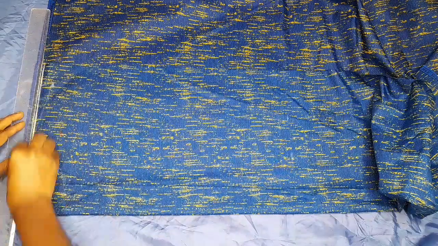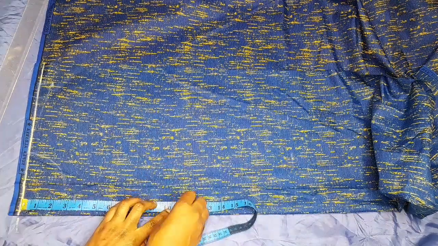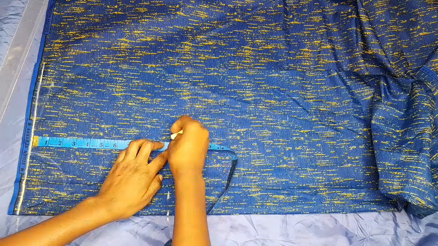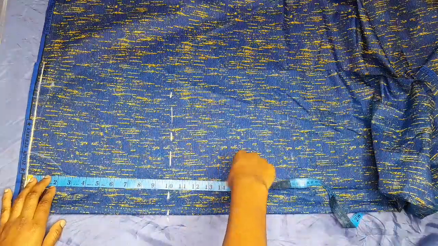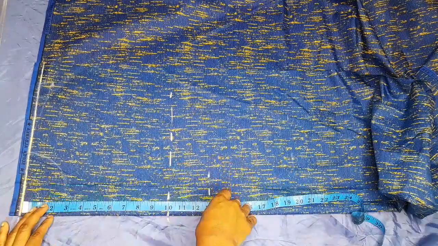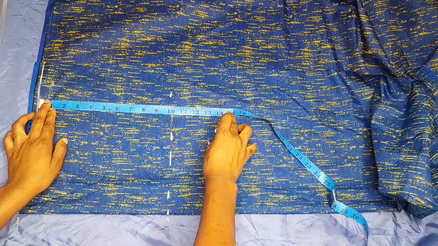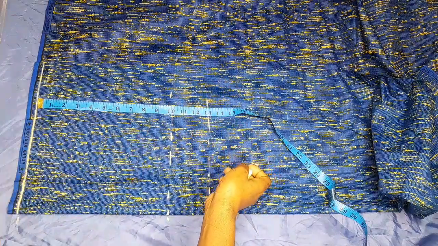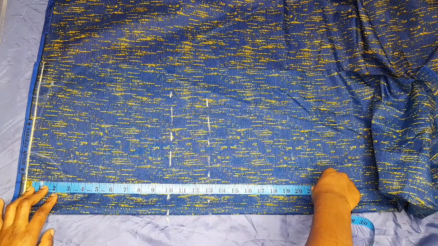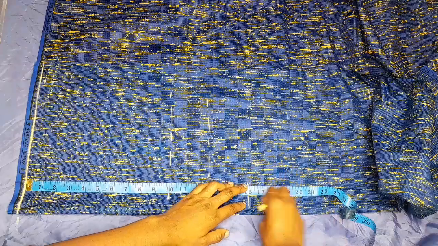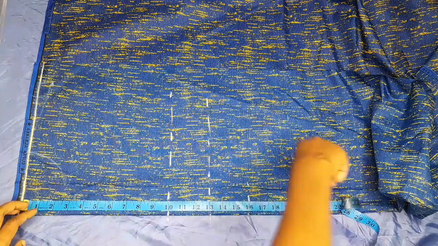So this line is going to serve as a shoulder line, and then I draw the bust line, which is 10 for me, and then I measure the under bust line, which is 15, and then the waistline, which is 16, plus the length of the top, which is 20.